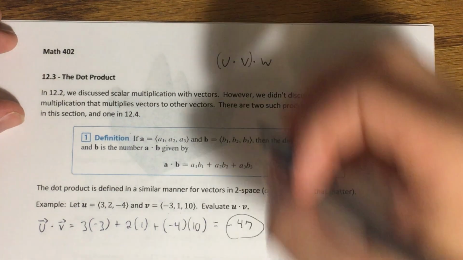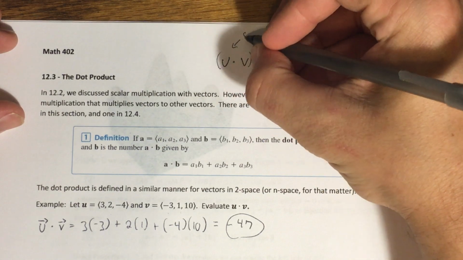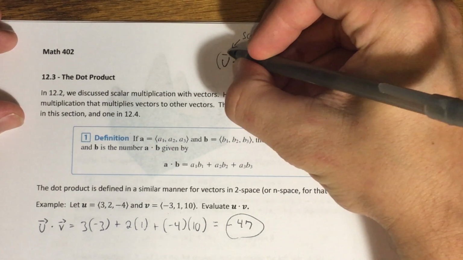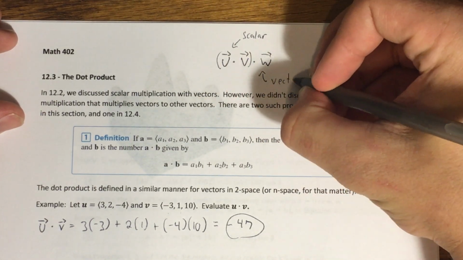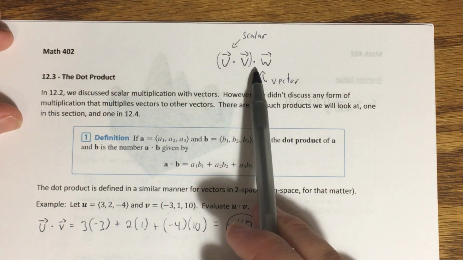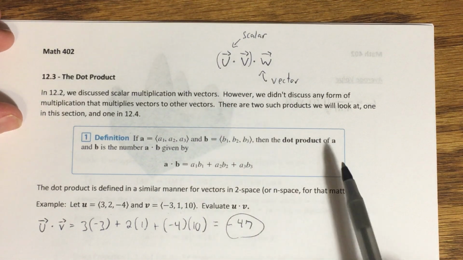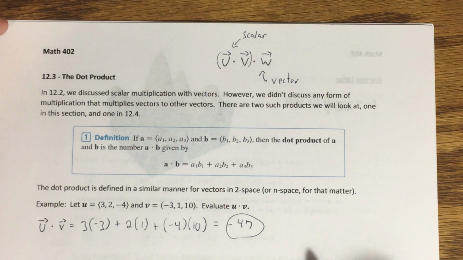But the problem is that once you take this dot product, the result of that is a scalar. And w, I should probably put these arrows here, w is a vector. So once you've done the first dot product here, now you're trying to take the dot product of a scalar with a vector. That's not defined. There's no such thing as a dot product of a scalar with a vector. So this is literally impossible.